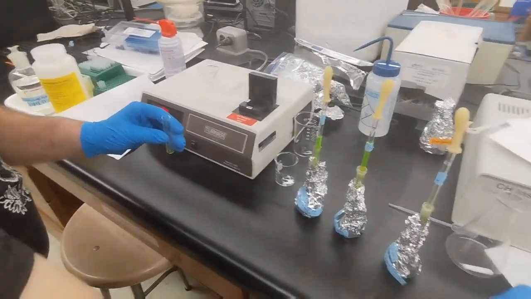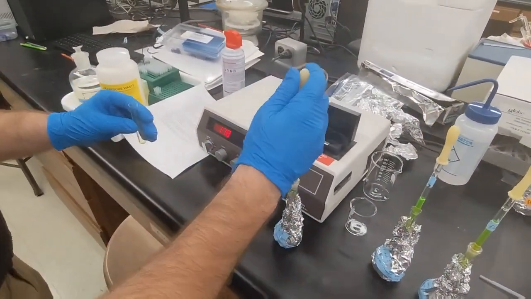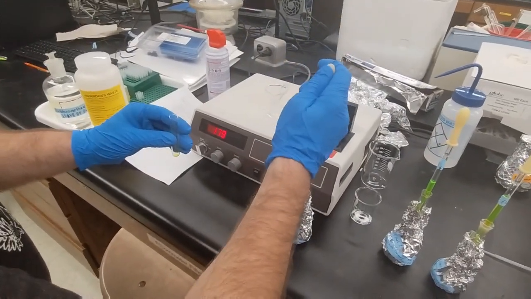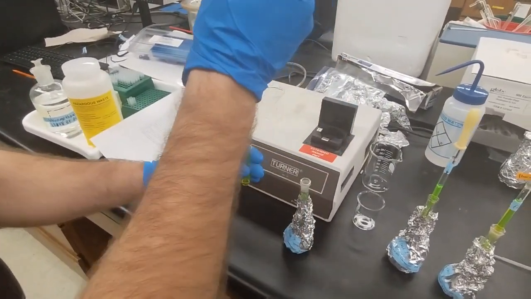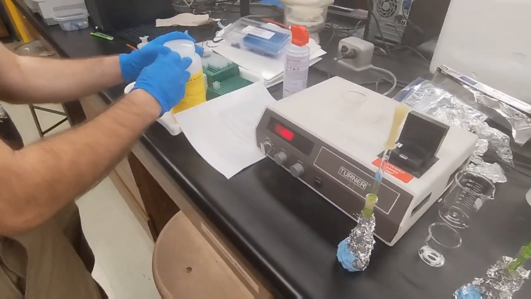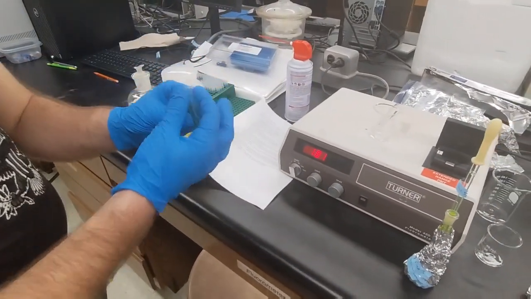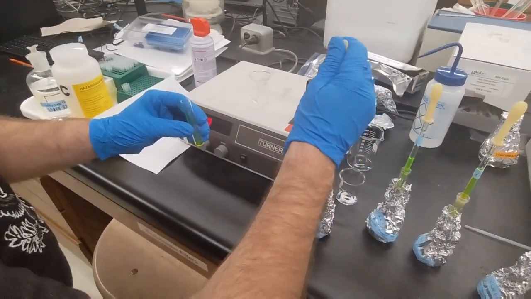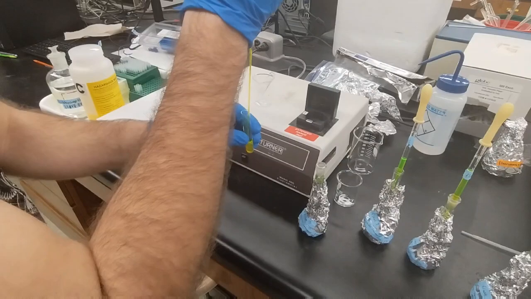And then we do the same thing, but with our unknown solution, and that's in flask 3. Pipette a little bit in, rinse that into the hazardous waste. Fill it up.